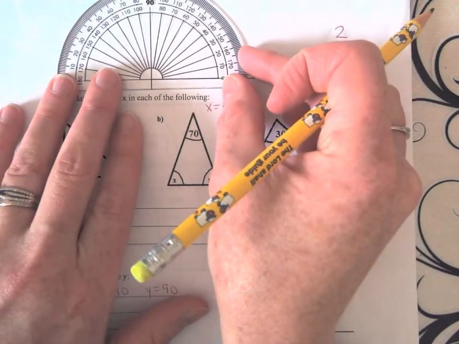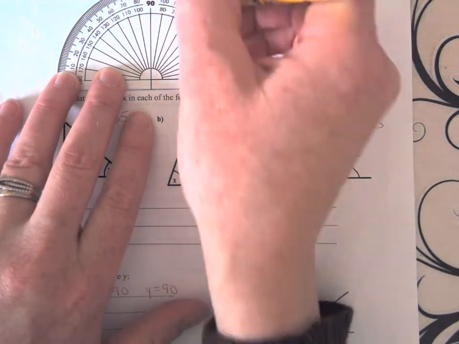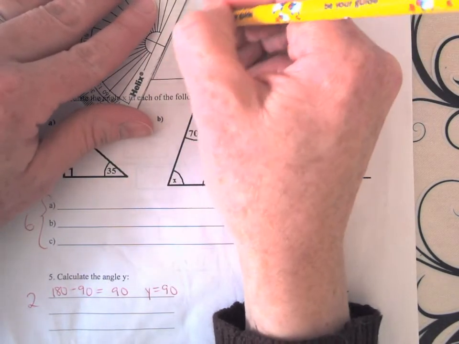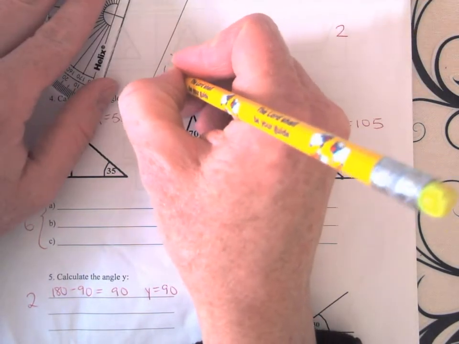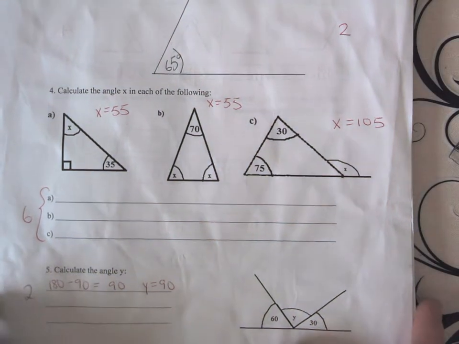So you get your protractor, you line it up at the end of the line, and you count up 0 to 65. And you draw your line. So the important thing when you're doing this is that you fill in what the angle is when you're done. Alright, so there's your 65 degree angle, and there was 2 marks going for that.